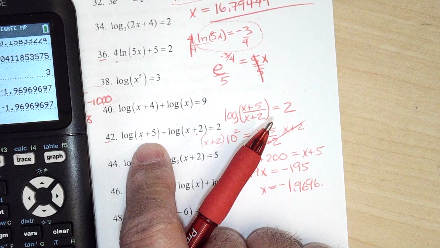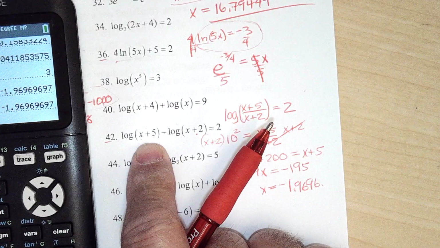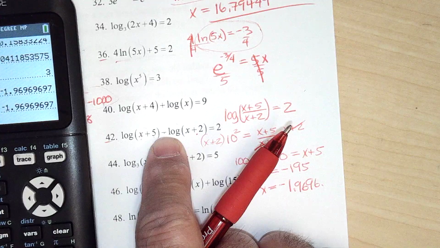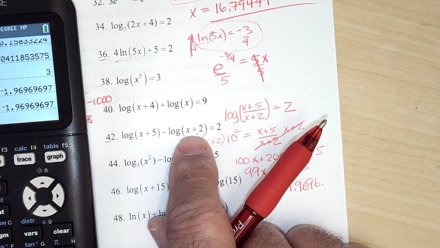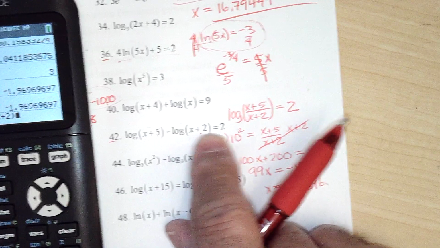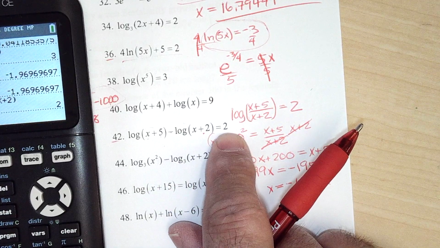Log x plus 5, close parenthesis, minus log x plus 2, close parenthesis. It's supposed to come out to be 2, and it does.